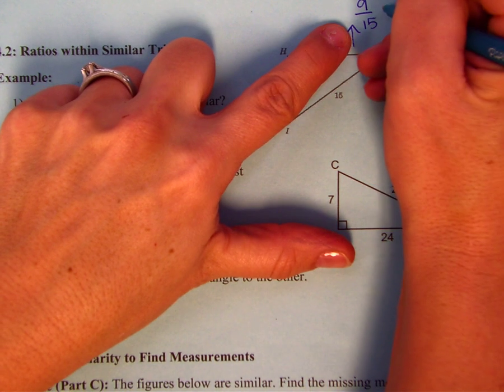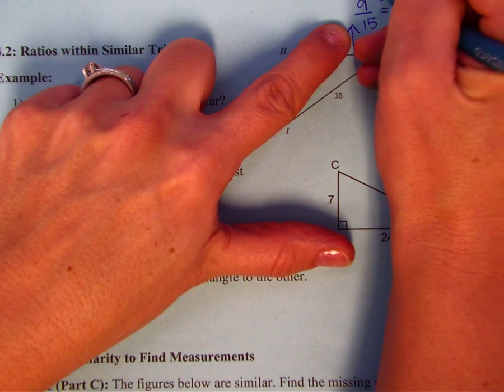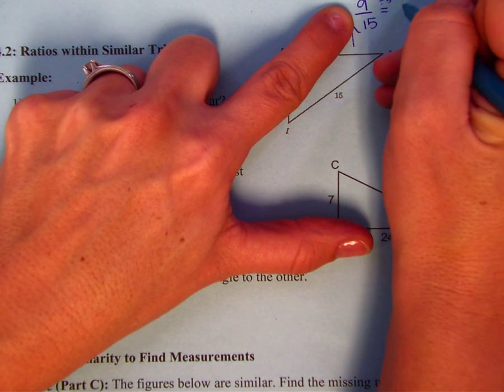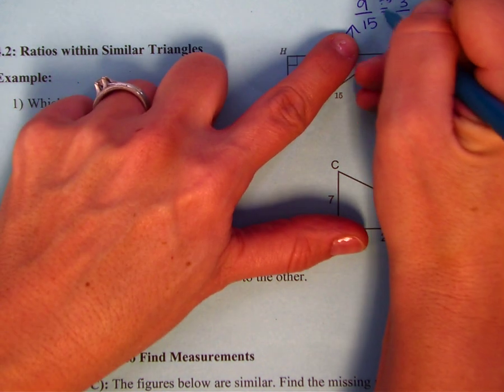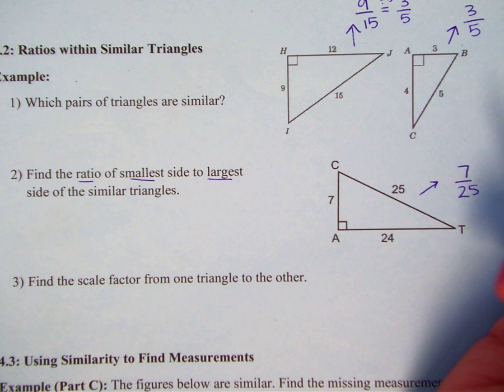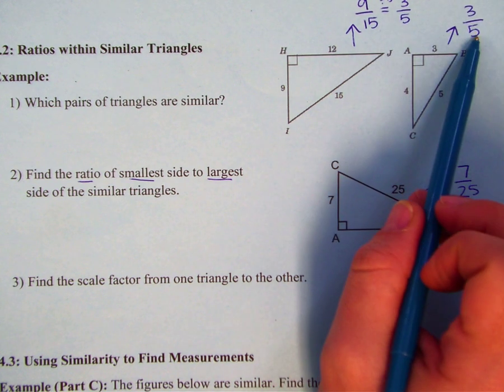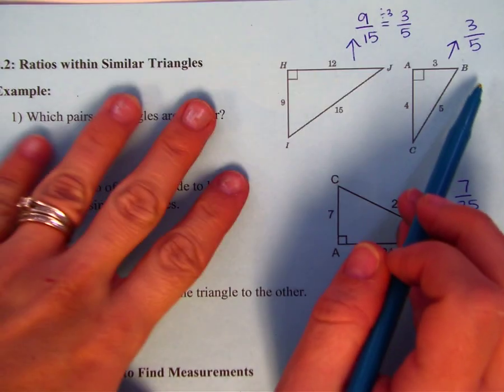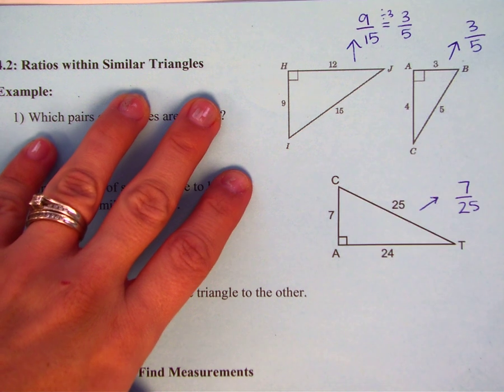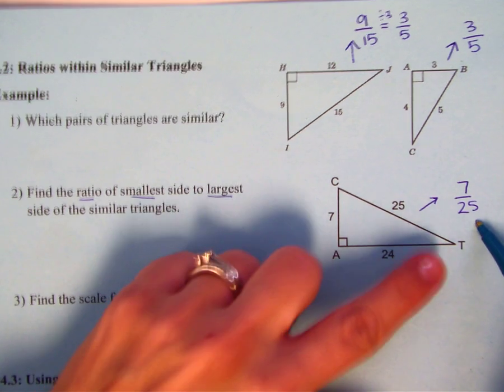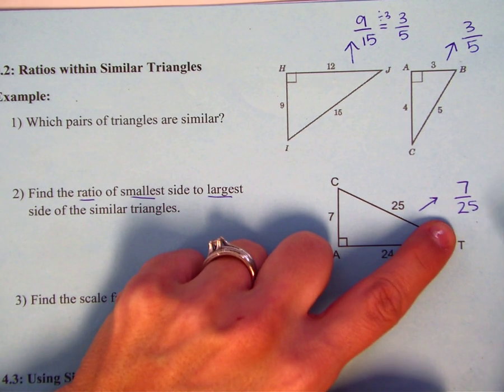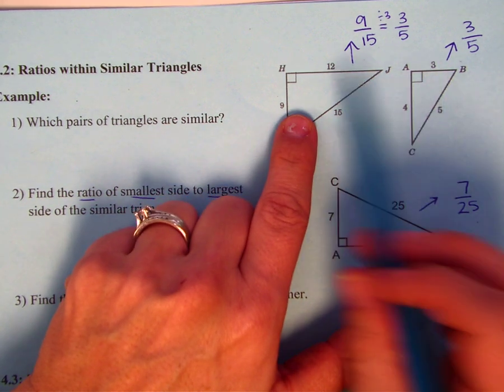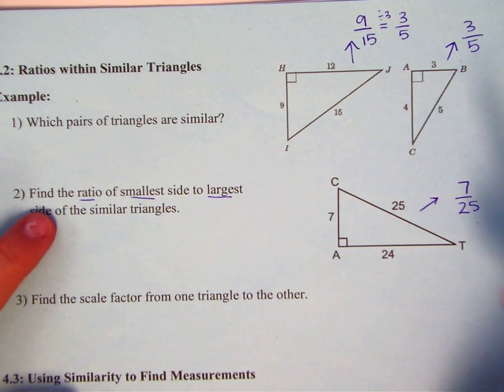Well, 9/15 does. If I divide each of those by 3, 9 divided by 3 makes 3, and 15 divided by 3 makes 5. What do we notice? This and this happen to have the exact same ratio. Now let's take a look at this one. Can that one reduce? Well, no, it can't. So we know right away that these two should be similar to each other.